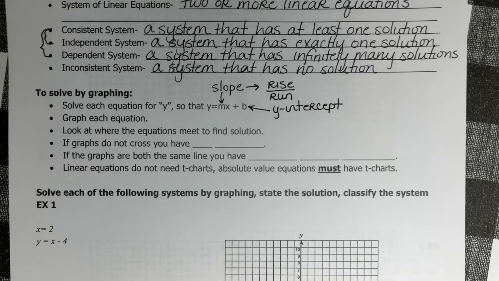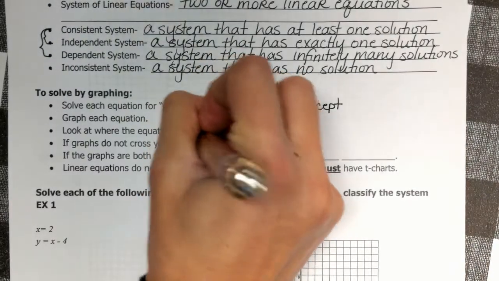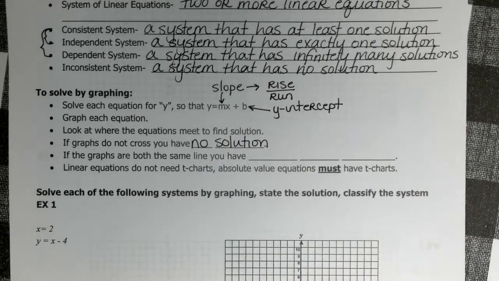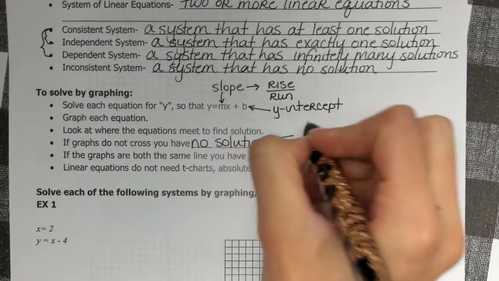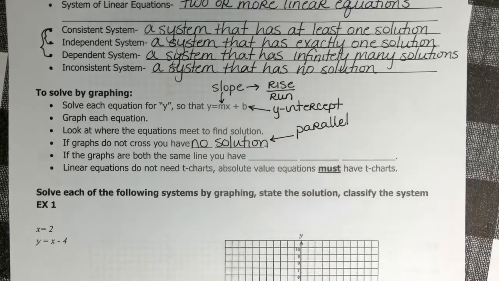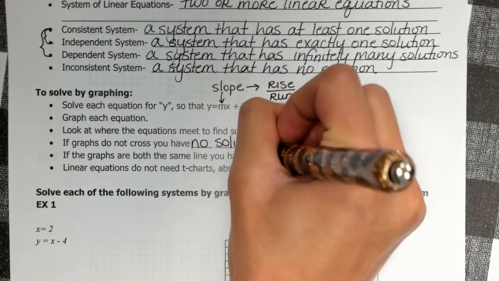Okay? Once you graph your lines, you're going to see where they meet. Wherever they meet, that's your ordered pair. That's your answer. Okay? If they do not cross, you have no solution. So what type of lines are not going to cross? Parallel. So if I have parallel lines, it's going to be no solution. If they end up being the same exact line, that's when you have your infinitely many solutions.